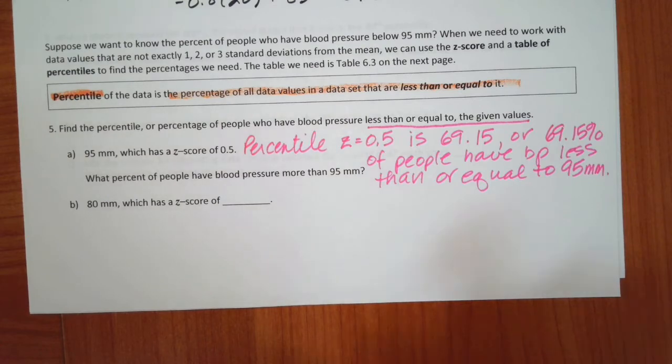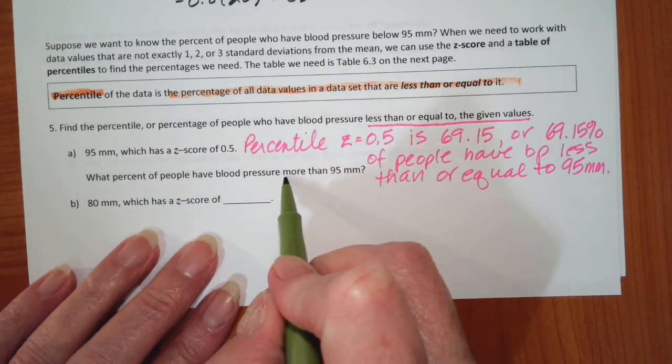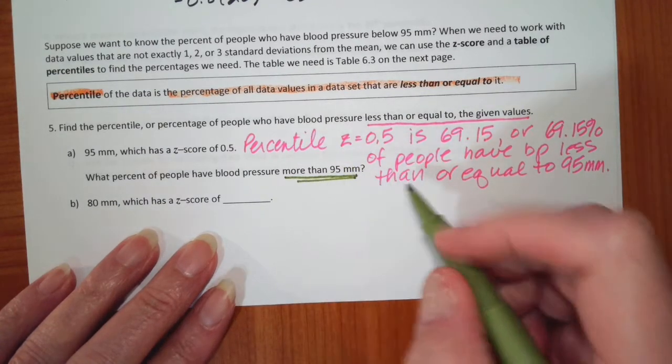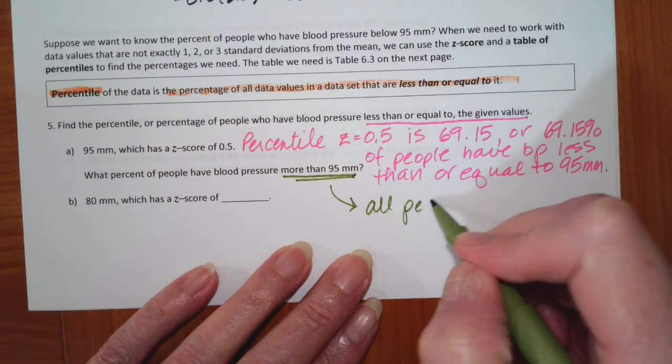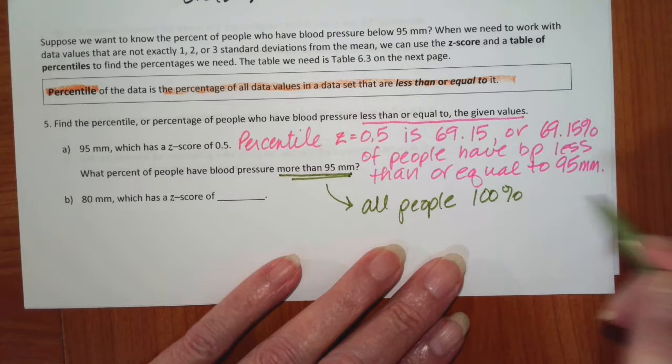Now, to find the percent of people who have blood pressure more than 95, well, all people is 100%.